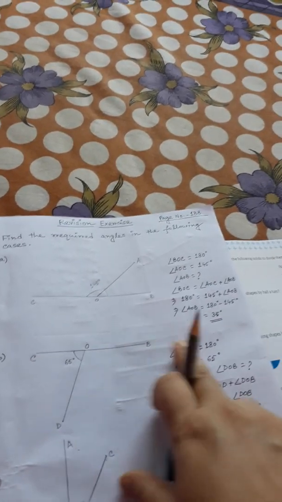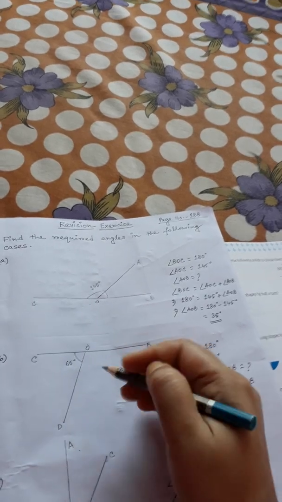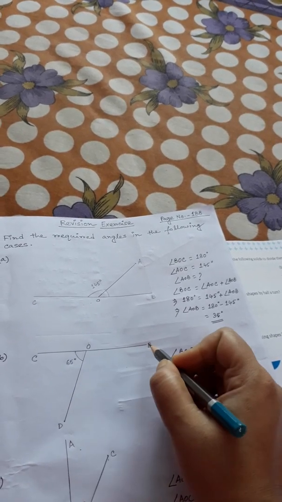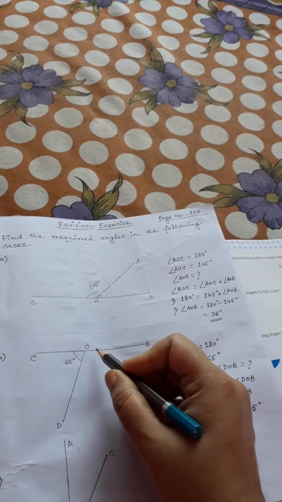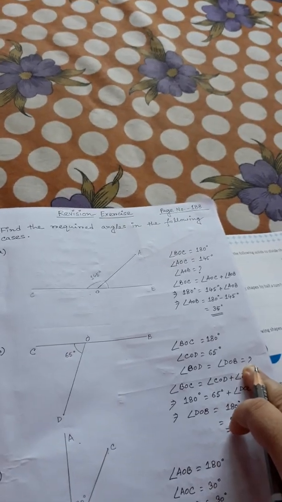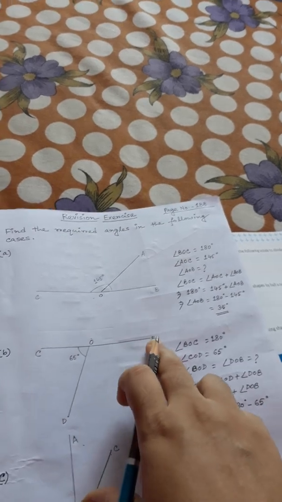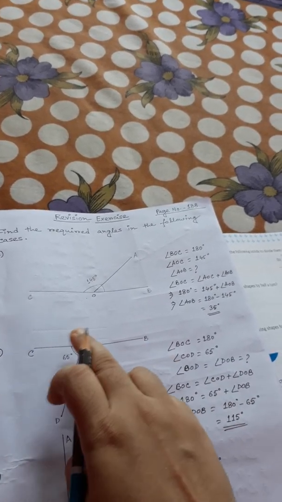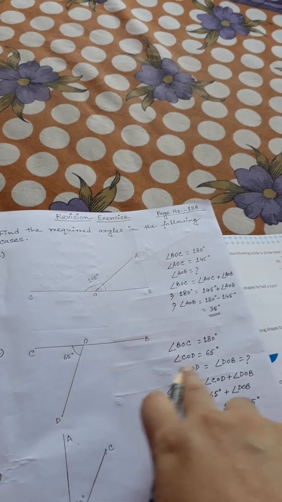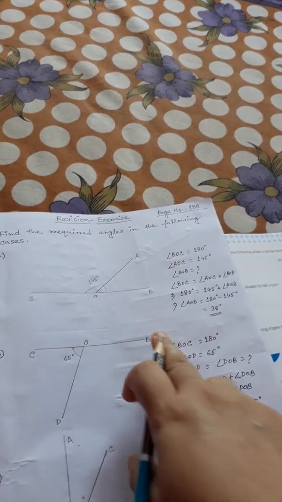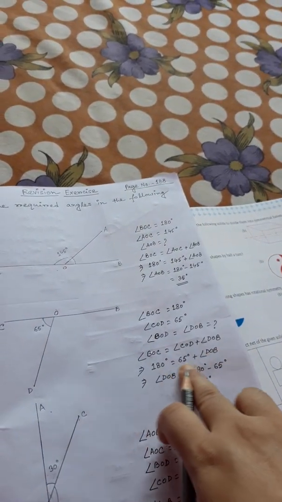BOD or DOB is the same angle. We are talking about this angle. BOD or DOB is the same angle. So we have to find out this angle. In the same way you can write angle BOC equals angle COD plus angle DOB. So you write it this way and then you put the values.